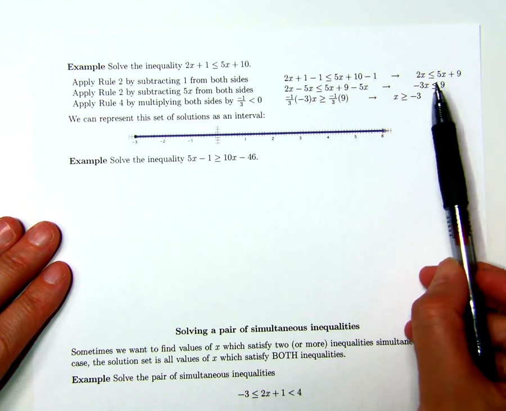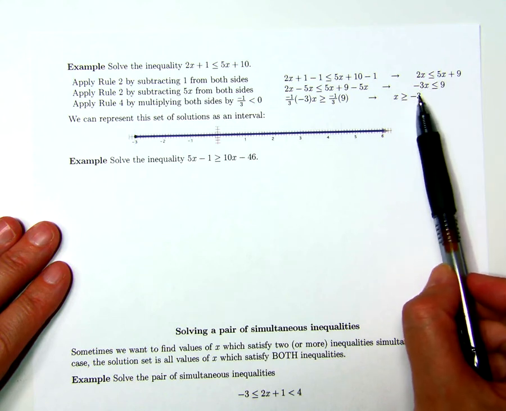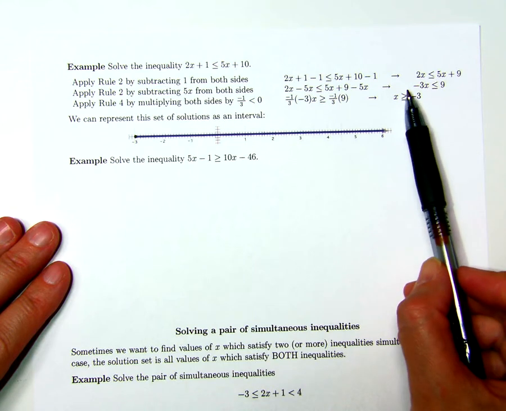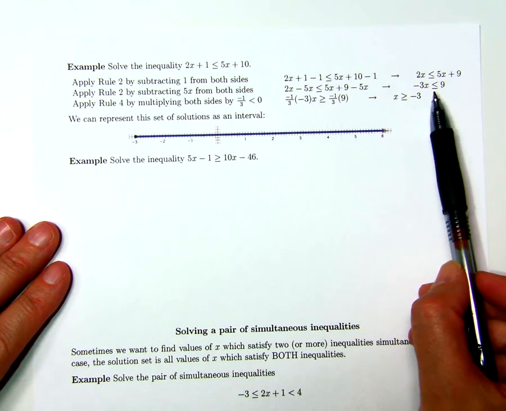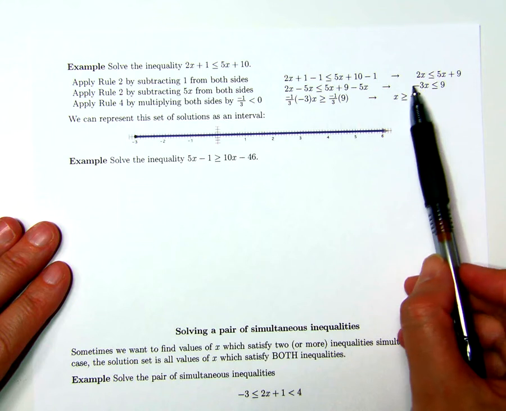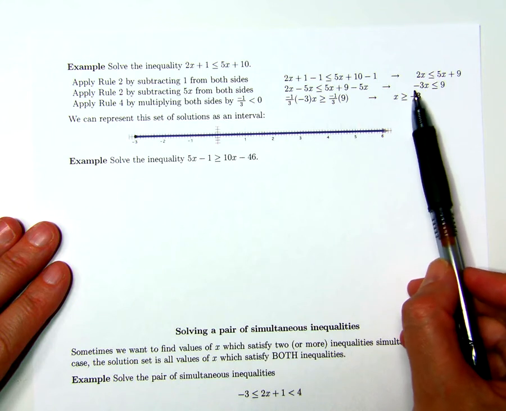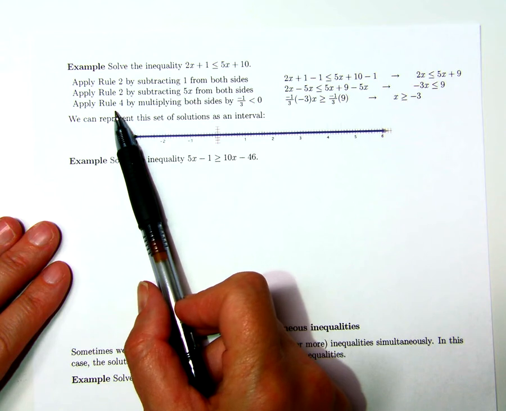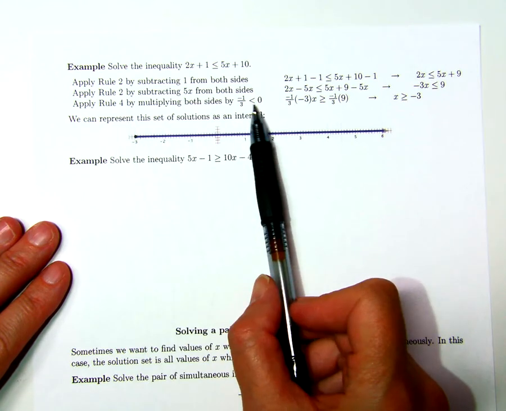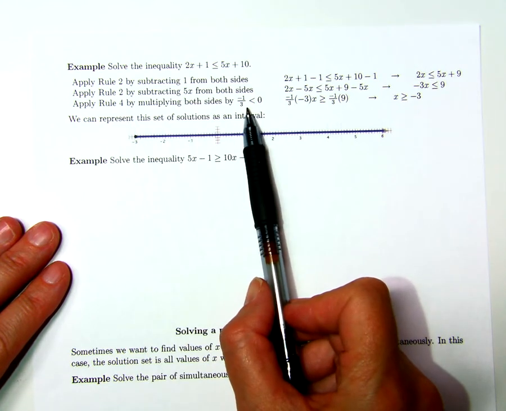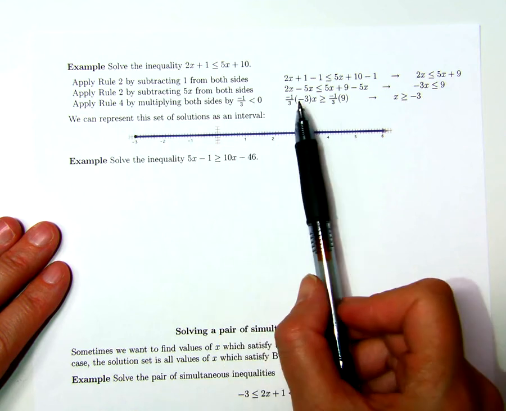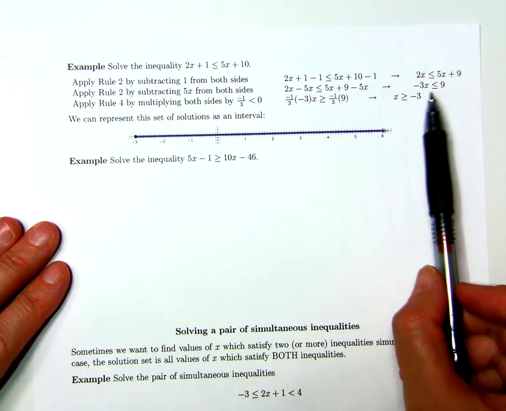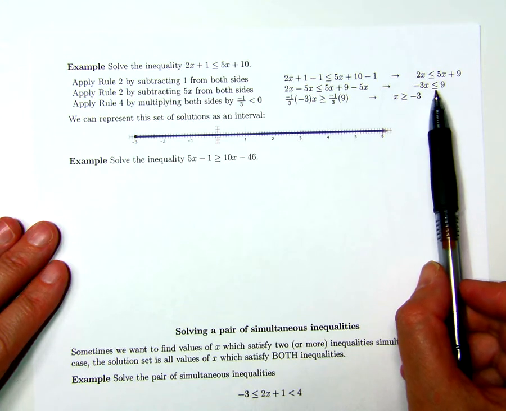And I do that by dividing across by minus 3. And that's the same as multiplying by minus 1 over 3. In other words, I'm going to cancel this minus 3. But now I have to be careful because this is applying Rule 4, and I'm multiplying both sides by a negative number. So I get negative 1 over 3 times the left-hand side, and now the inequality flips.